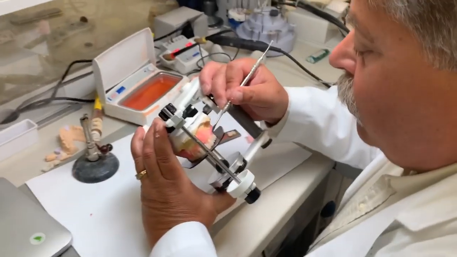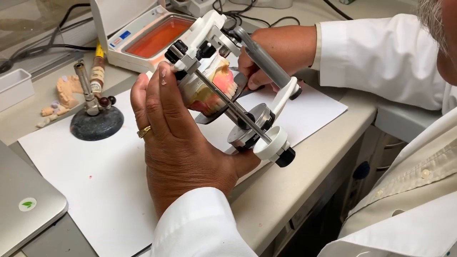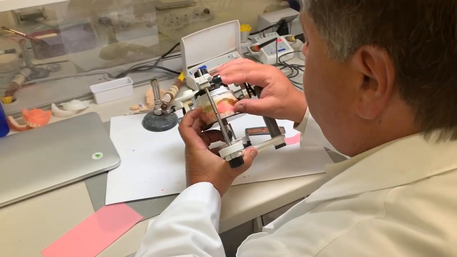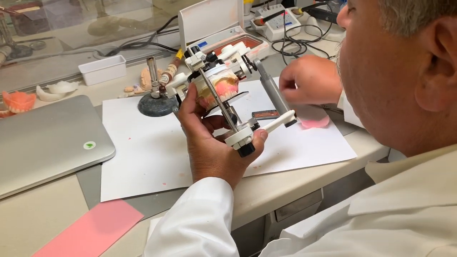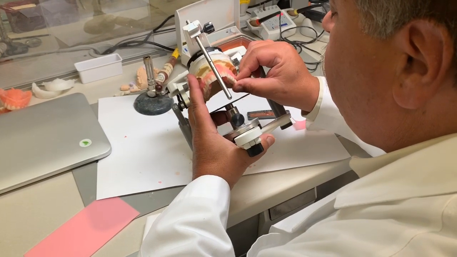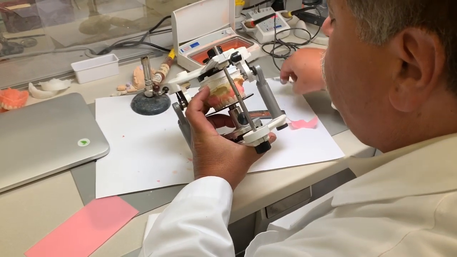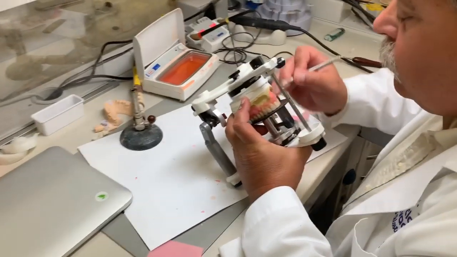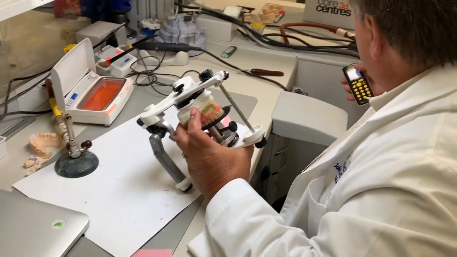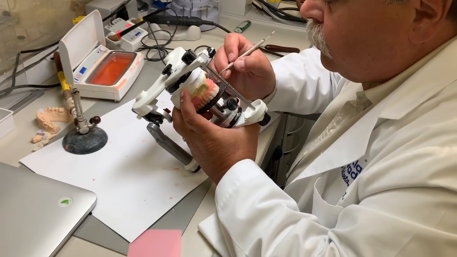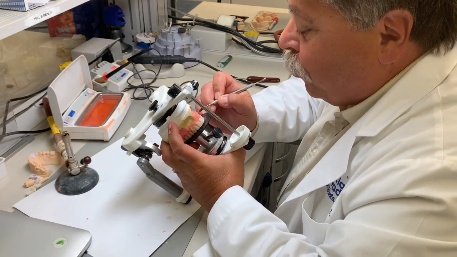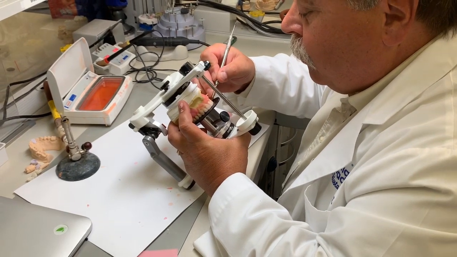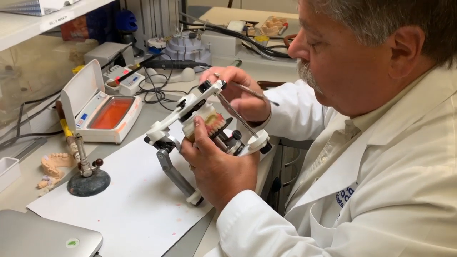Okay, now I'm doing the left side. Mm-hmm. I don't think I could ever do something like this. It must take a steady hand. It takes a little bit of practice. But now it's just like second nature to you, I assume.